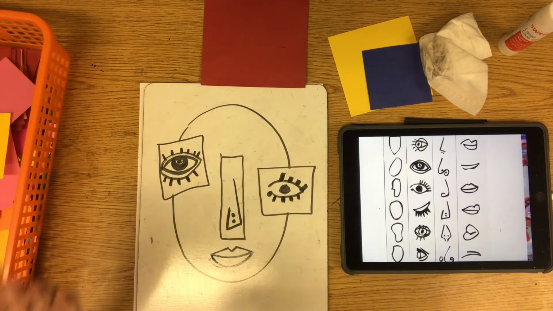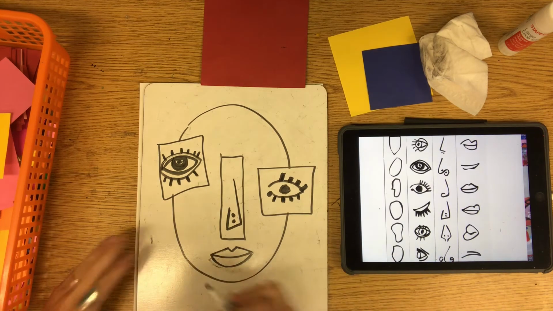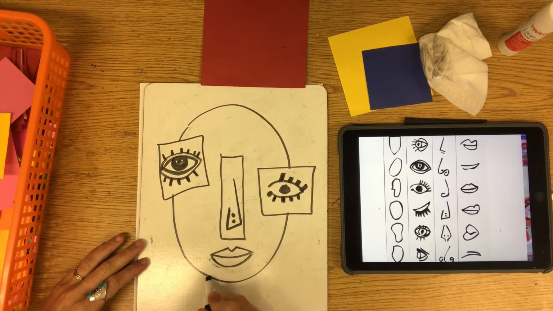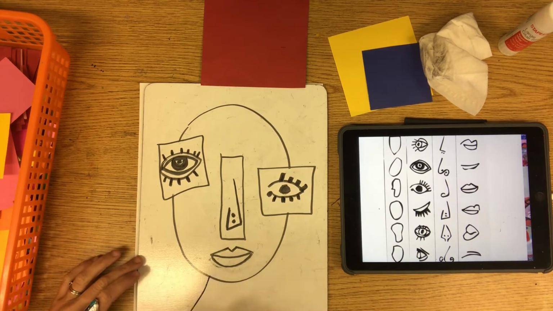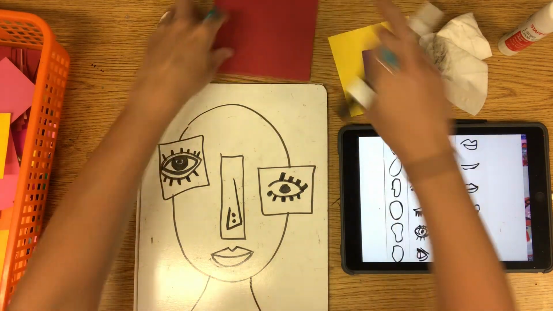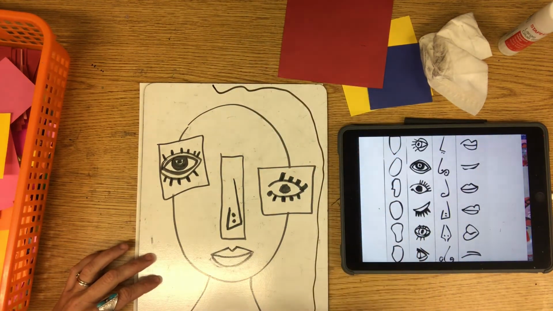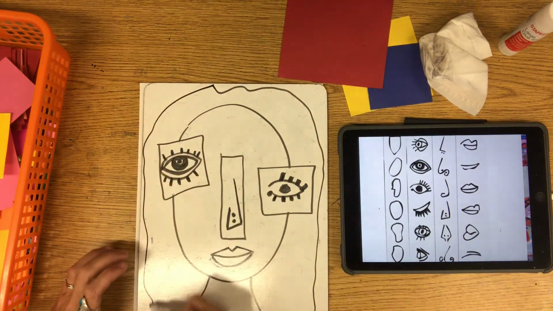Now we need to not just have a floating head, we need to give it neck and hair. Is yours going to be someone with short hair? Is the person going to have long hair? It's up to you. Next, just take a line from here and bring it off the page. And repeat, off the page. Your hair, you can get crazy with it. I'm gonna keep it pretty classic and just have some wavy hair.